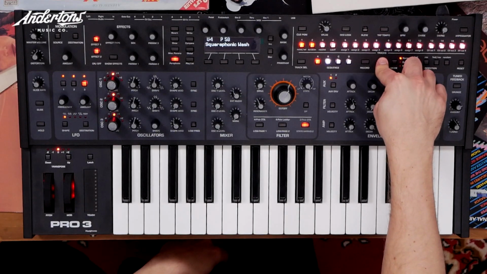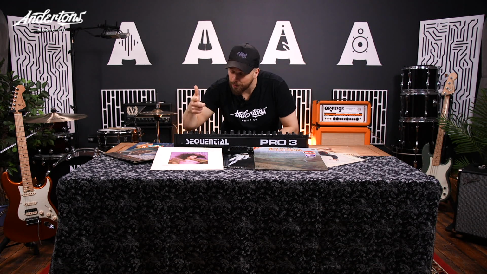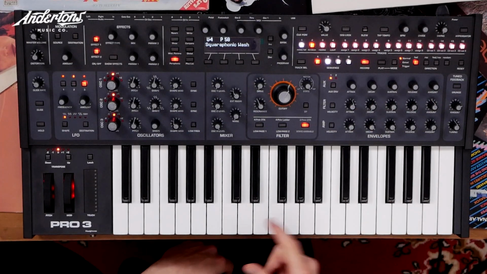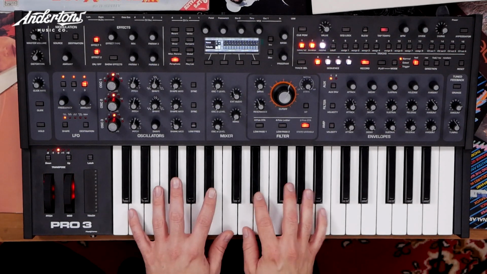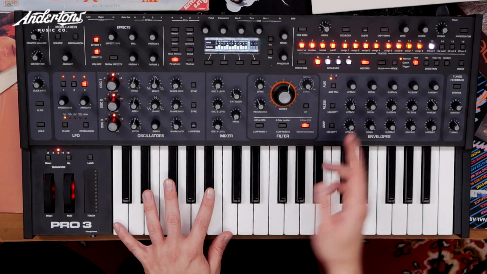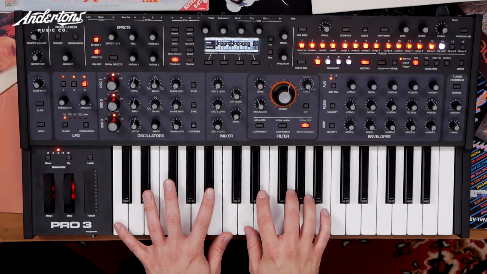Right, so Square Phonic Wash. Such an unfortunate patch to choose, a very long reverb tail, but I'm going to show you how to quickly do a sequence. If I hit record and then I play some notes. Watch the lights as they're going in. The notes are going into the 16 steps.